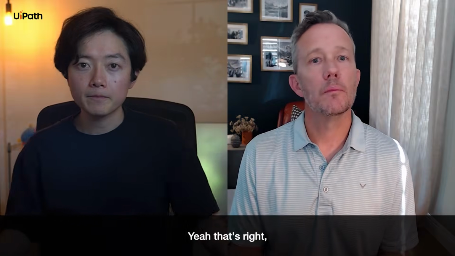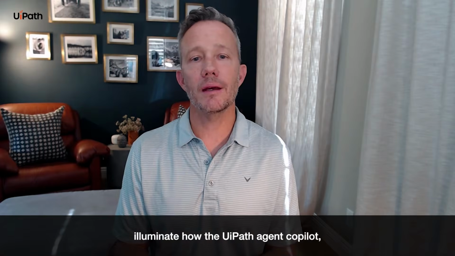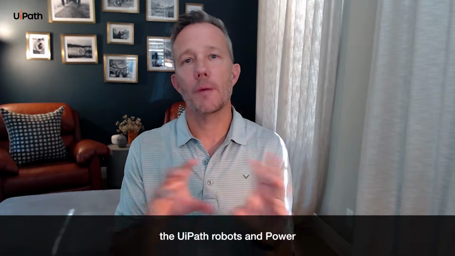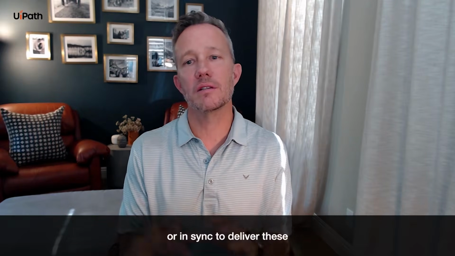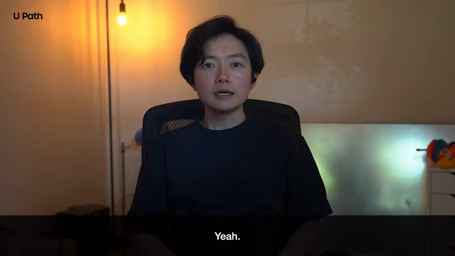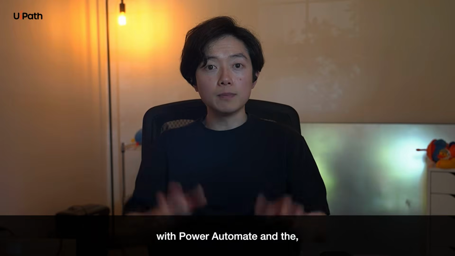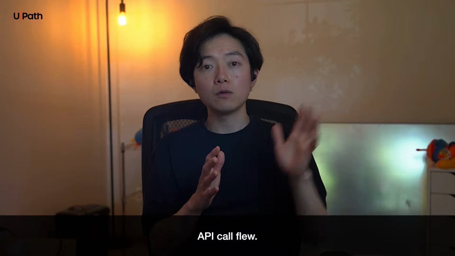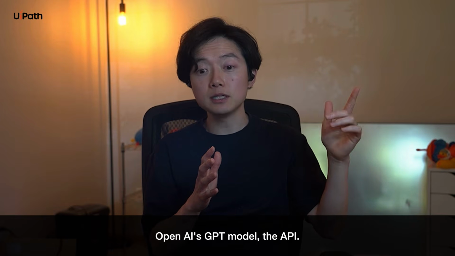Yeah, that's right. Masaki, for the benefit of the audience, could you illuminate how the UiPath agent, Copilot, the UiPath robots, and Power Automate worked in tandem or in sync to deliver these amazing results for JCI? Yeah, so JCI already initially developed this solution with Power Automate and the API call through OpenAI's GPT model.